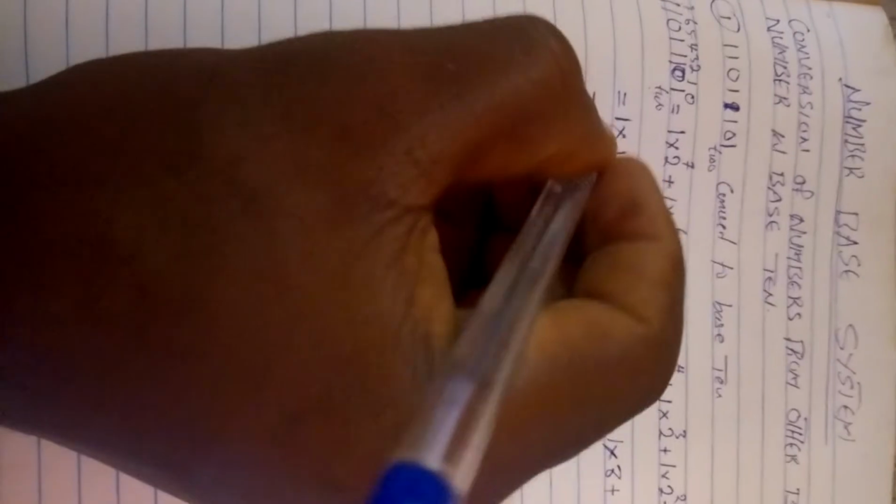Okay. Let's now move to the next stage. You now put your equal sign here also. 1 times 128 will give us 128, right? Plus 1 times 64 is equal to 64. Do you get now? Plus 0 times 32. Anything times 0 is equal to 0, please. Anywhere at all. Even $1 billion times 0 is 0. So whatever you multiply by 0 is still 0.